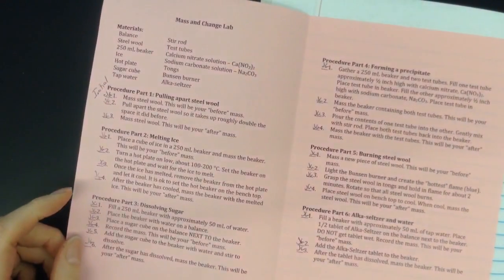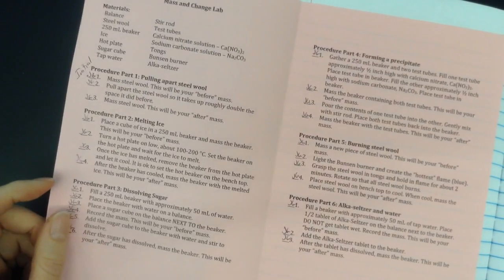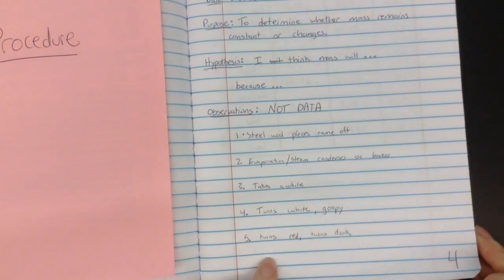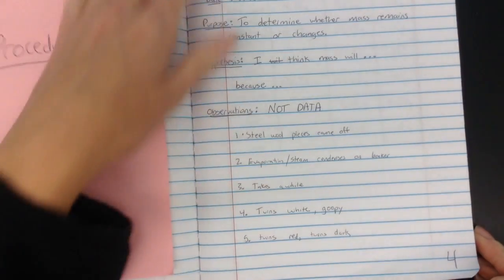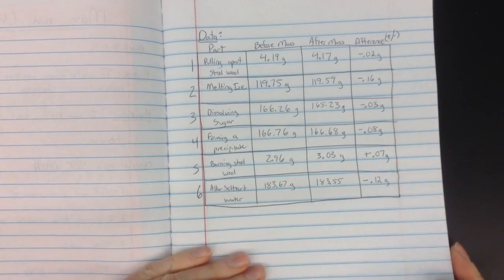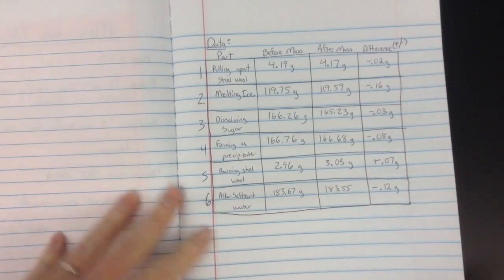Now you've already done the lab. Quick question. Did you mark off the steps as you were done? Because you get a whole point for that. Make sure you've marked off the steps as you finish them in your lab. Did you write down any observations of things that you noticed while you were doing the lab? Those should be there. And then you've got your data neatly collected in your lab notebook.